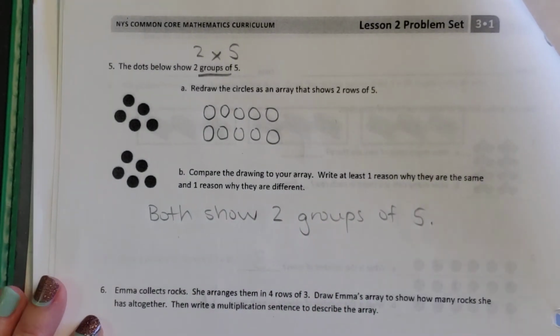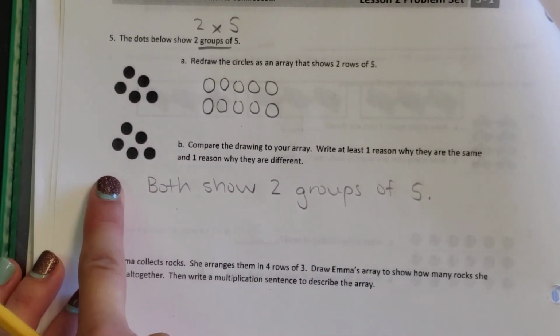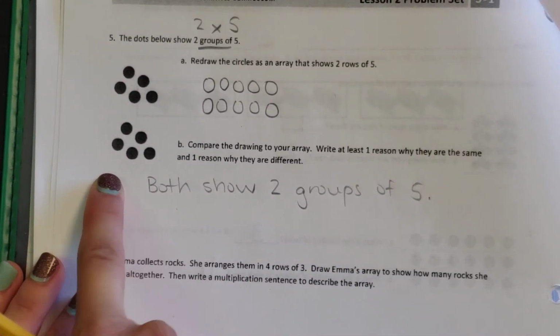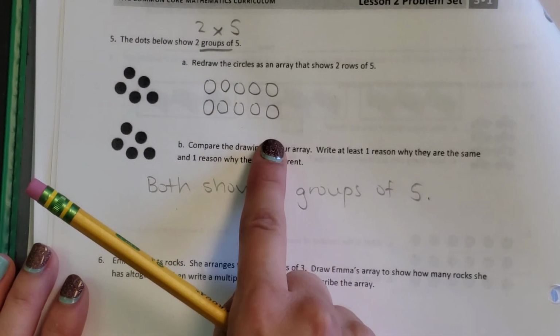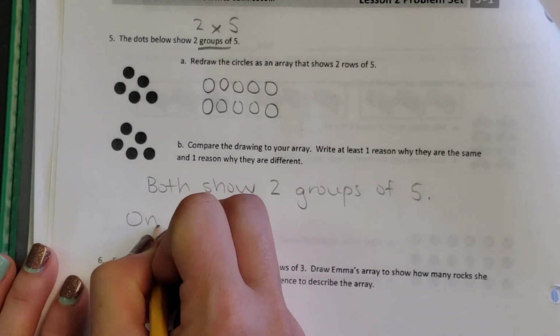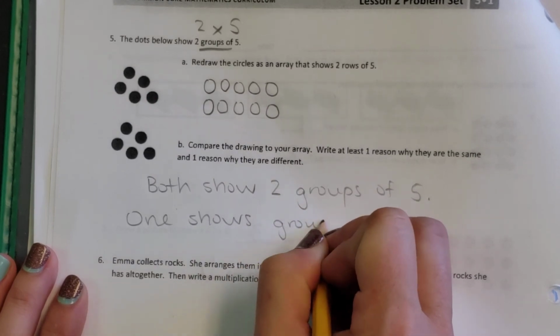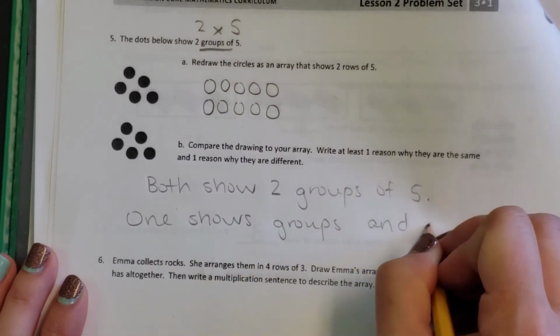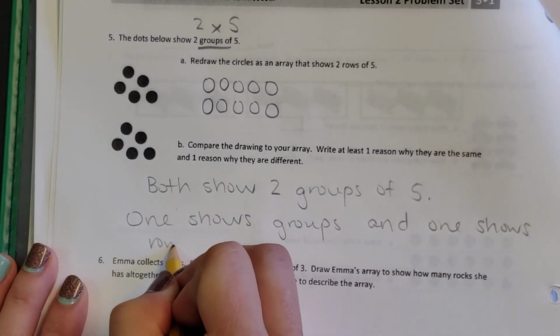It also asks me for a reason why they are different. Well, they're different because this one is groups and this one is in rows. So this is very uniform, rows and columns. This one's a little bit more scattered. So one shows groups and one shows rows and columns.